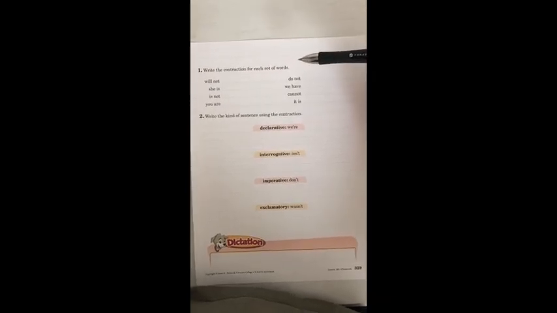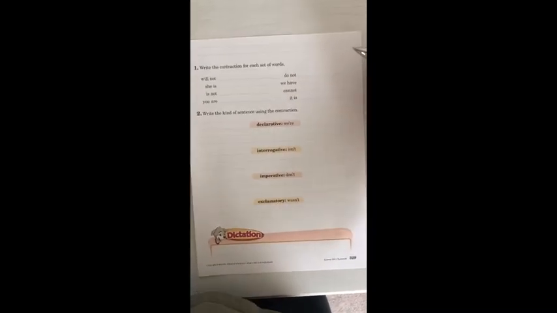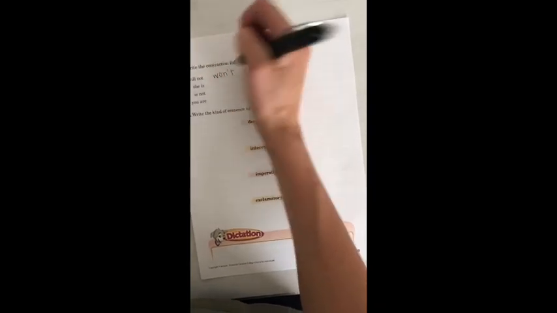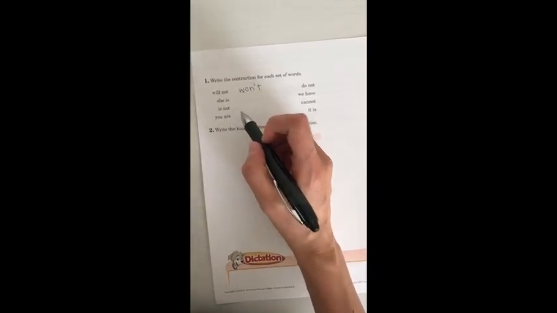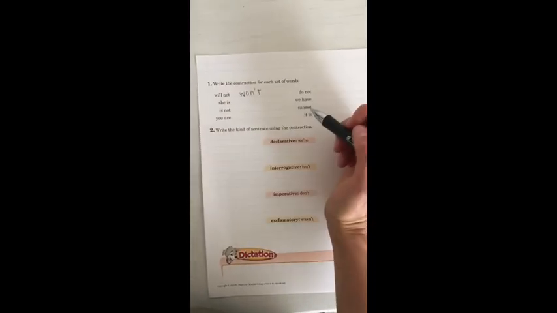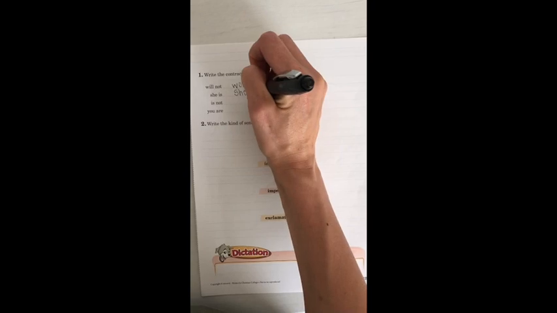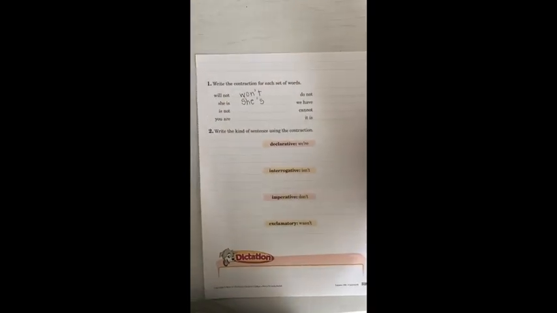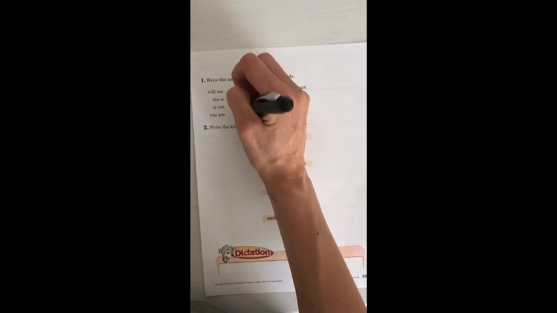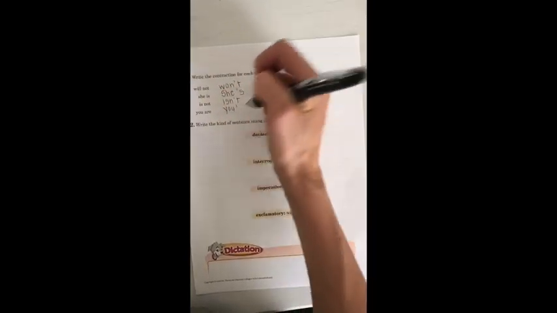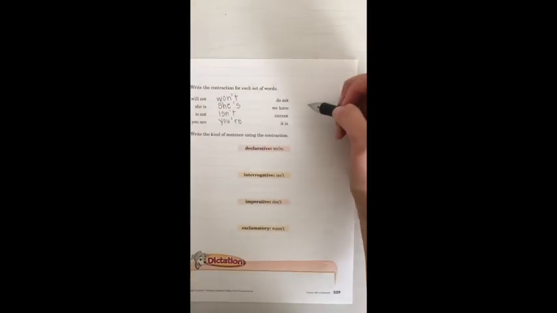So number one, it says write the contraction for each set of words. So will not. What is the contraction for will not? Won't. W-O-N apostrophe T. I'm going to go down, okay? She is. The contraction for she is, she's. S-H-E apostrophe S. Is not. Isn't. You are. You're. Y-O-U apostrophe R-E.